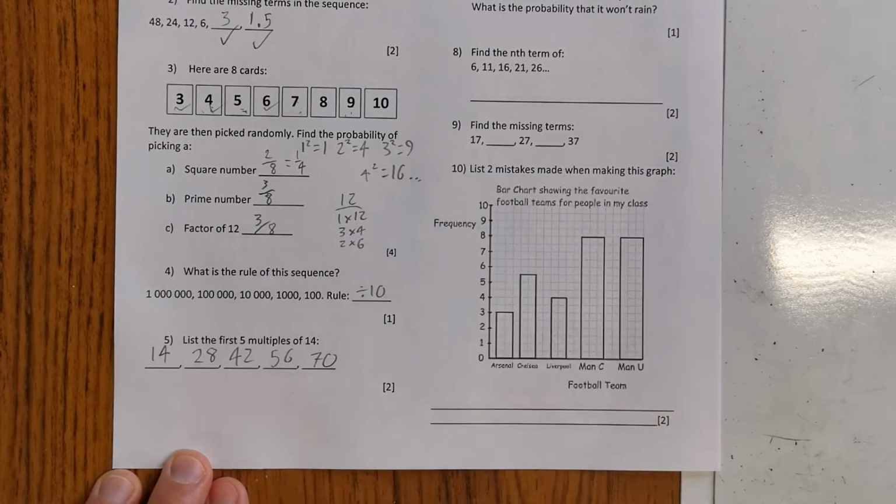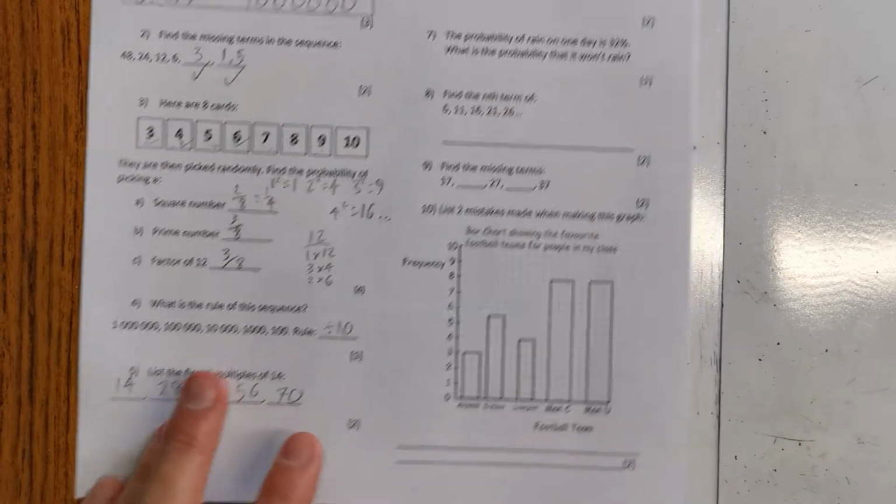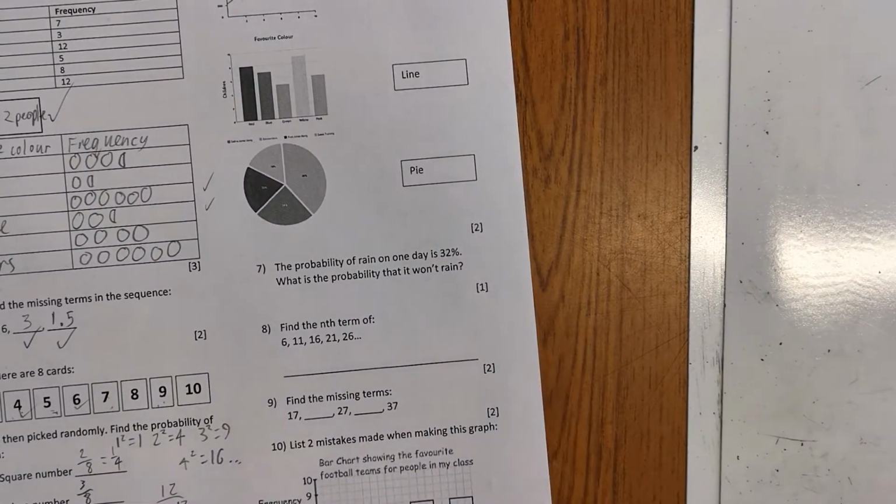Get all of them correct, 2 marks. Drop a mark for every mistake. So if you make 2 mistakes, I'm afraid you don't get any marks.